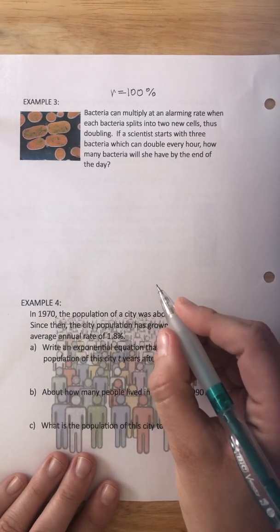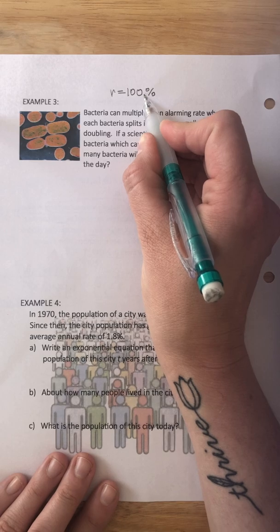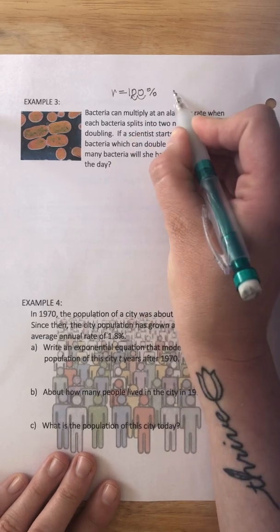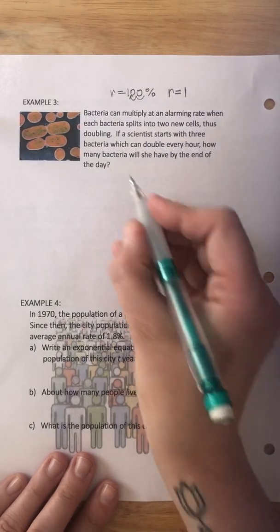All right, now what would that be as a decimal? Because remember, you have to change R into a decimal. Well, I need to move my decimal point 2 places to the left, so my value for R is 1.